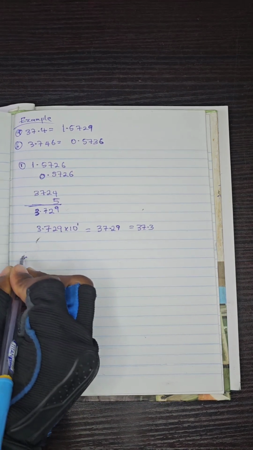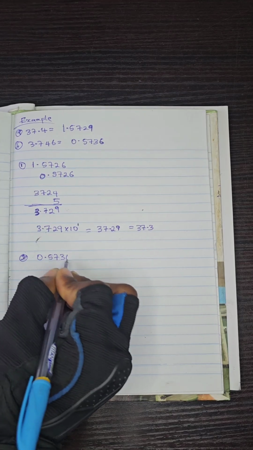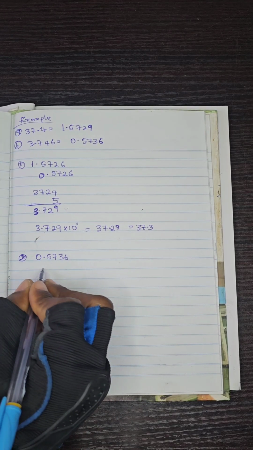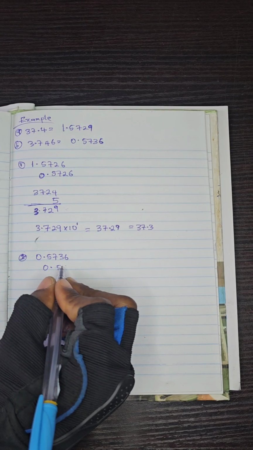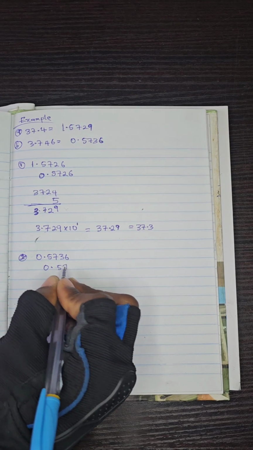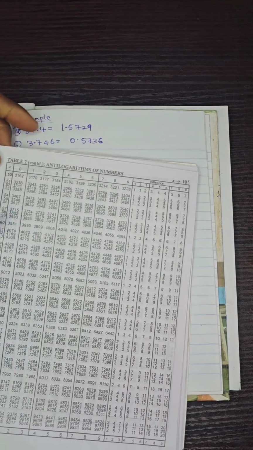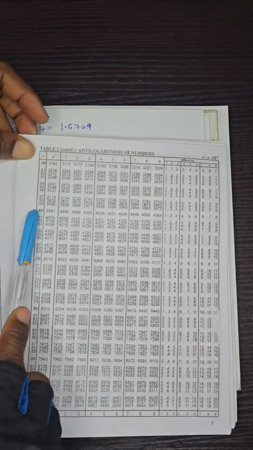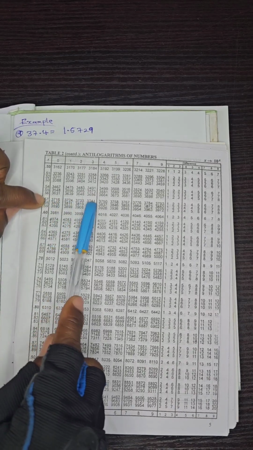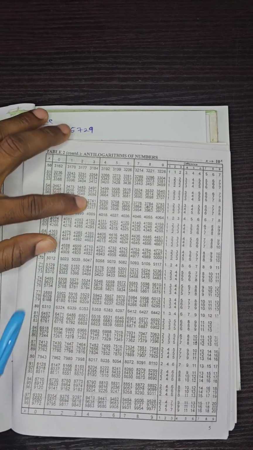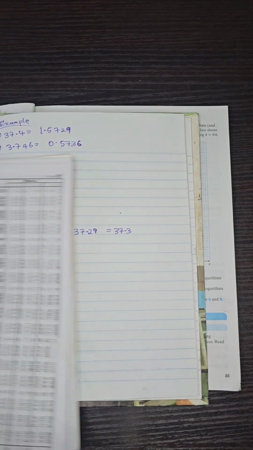Number 2, 0.5736. So I will deal with the mantissa, which is 0.5736. I'll look for 57, order 3. This is 57, order 3: 3741. So I'll write it out. 3741.